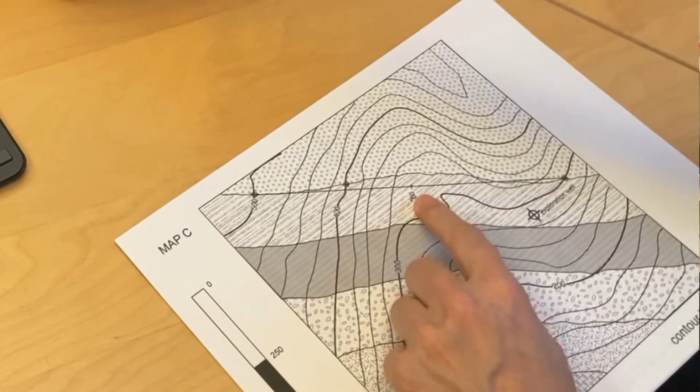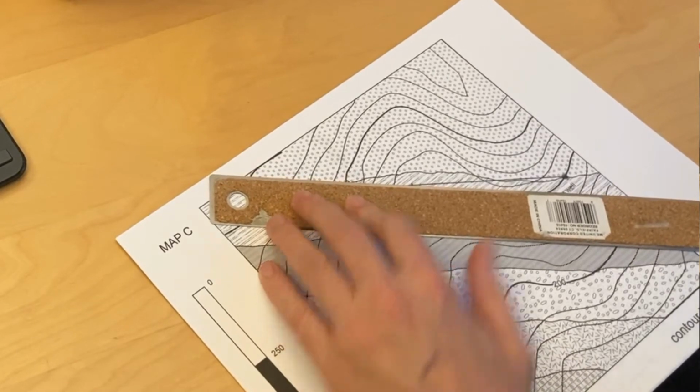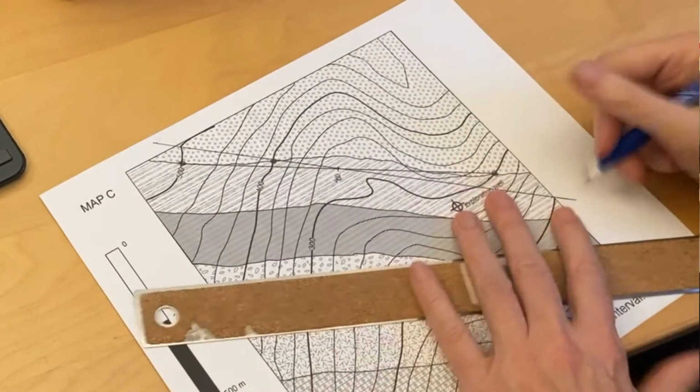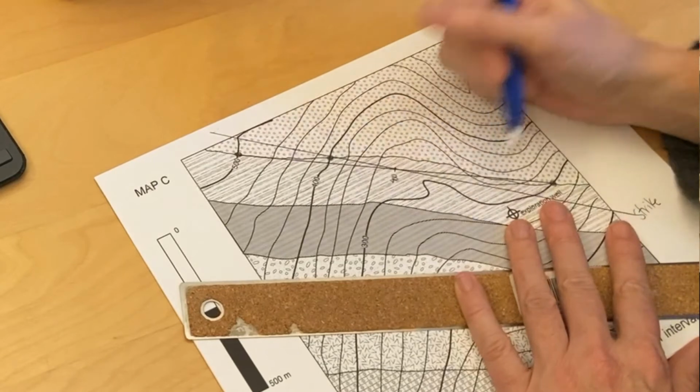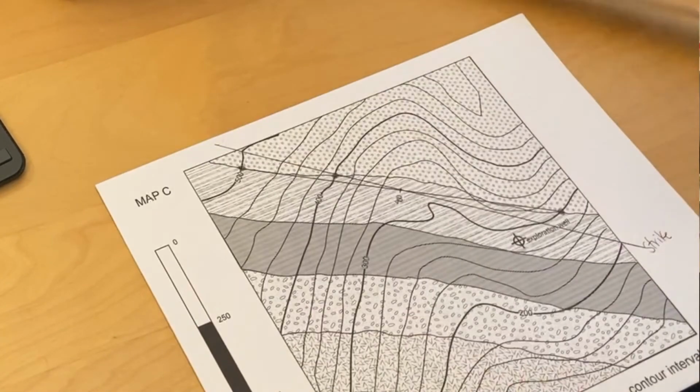Now I have two points at 400 meters and I can draw in the strike line. Strike. Don't worry about this first line you drew. You can erase it now because it's a very arbitrary line in the plane.